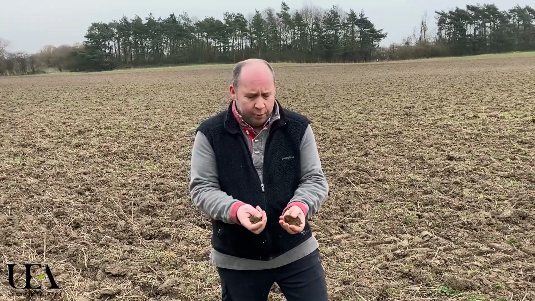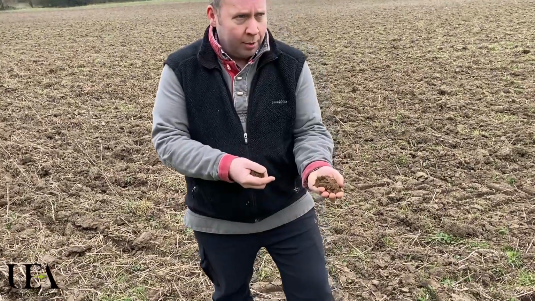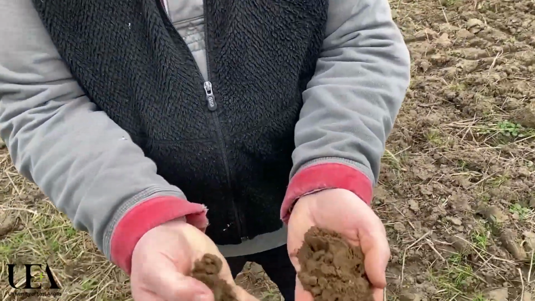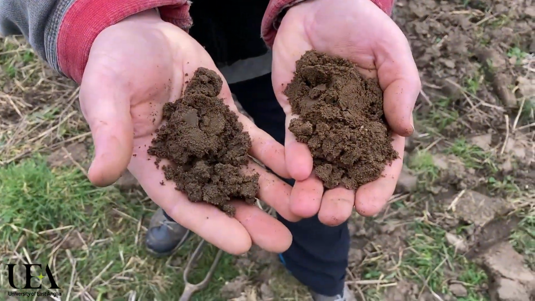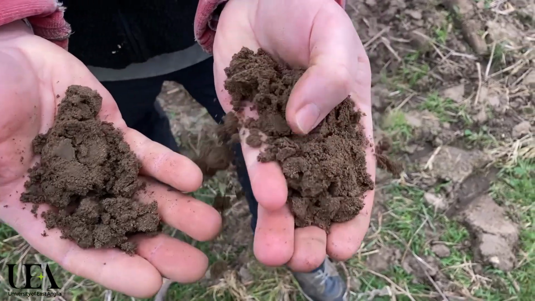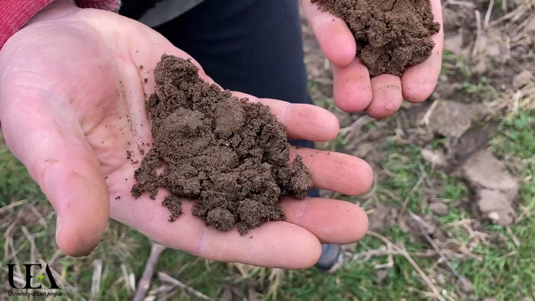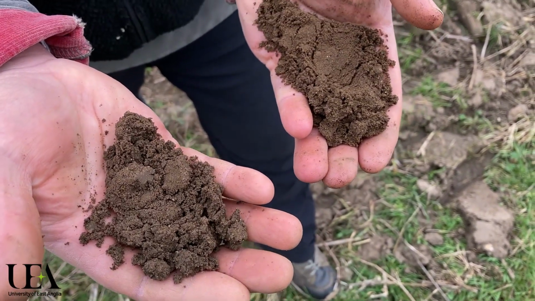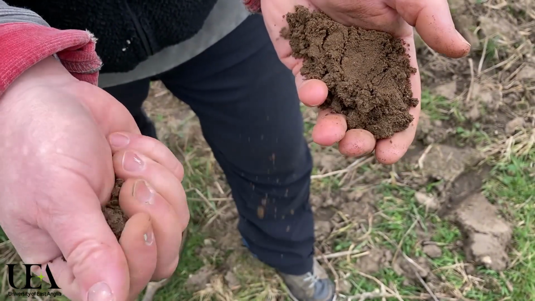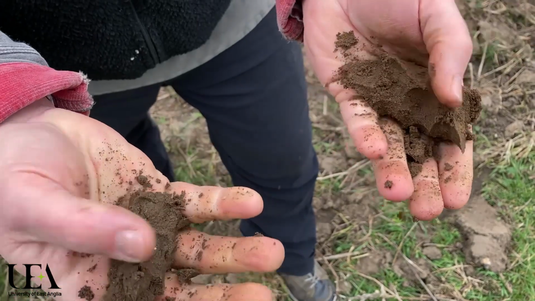So these two soils here, one taken from the slope in my left hand and in my right hand from the valley floor, you can see the slope soil's lighter, it's got a sandier texture, whereas the valley floor soil over here is slightly more loamy. It's not an awful lot more loamy, but it's noticeably more cohesive.